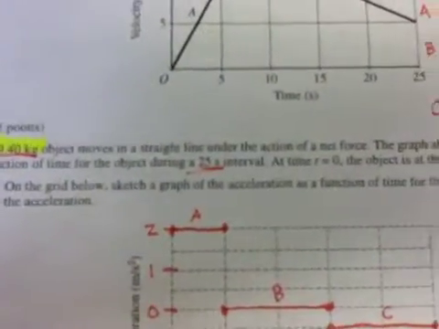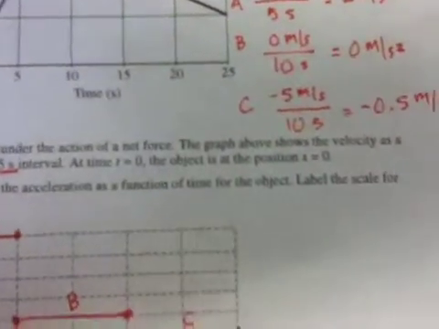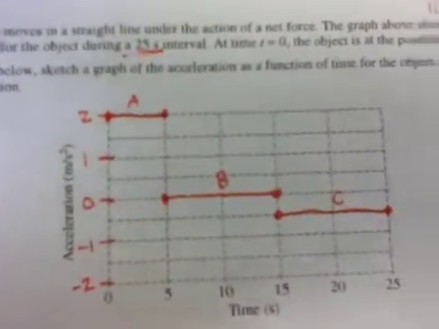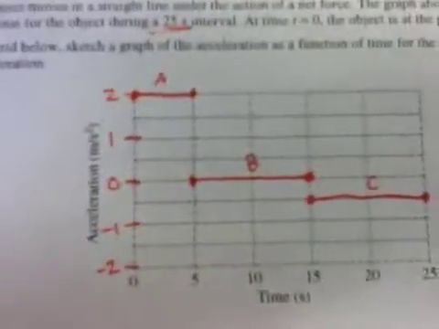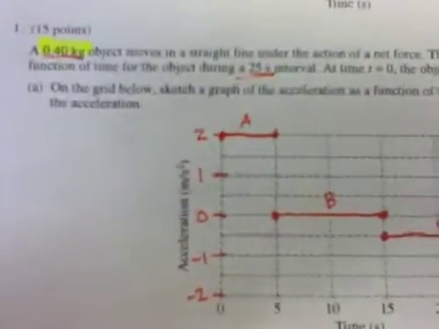The graph above shows the velocity as a function of time during a 25-second interval. So at t equals 0, the object's position x equals 0. This is our graph right here, and it's velocity versus time. The first thing that they want us to do is sketch the graph of acceleration as a function of time, the acceleration versus time graph. Now, label the scale for the acceleration.